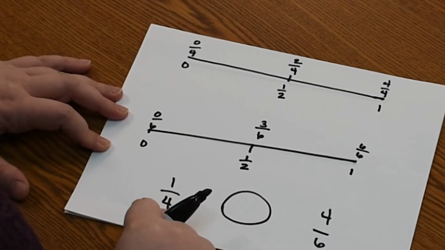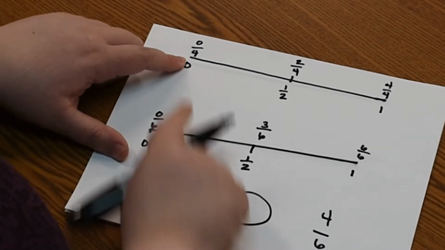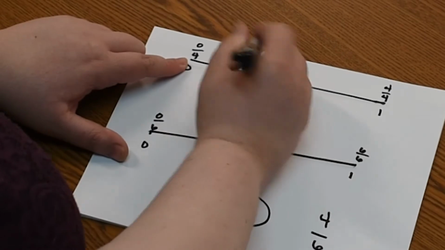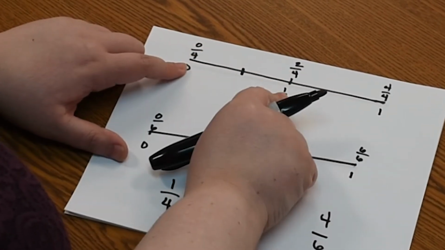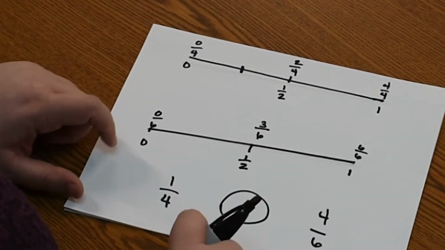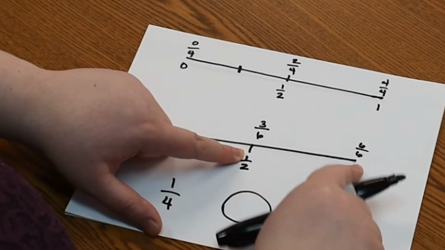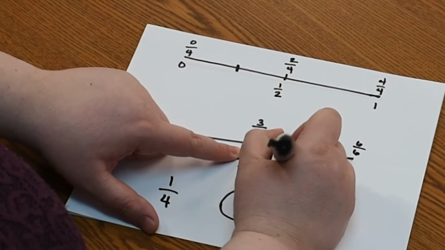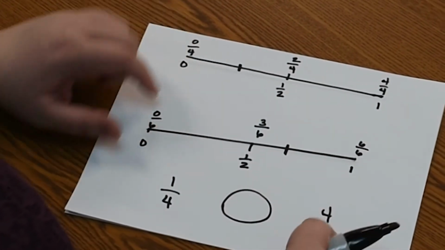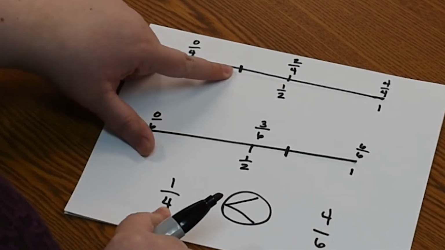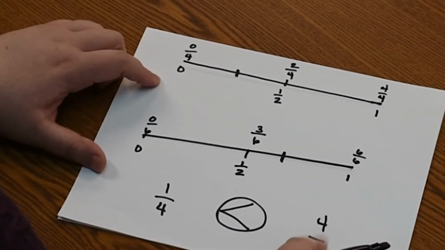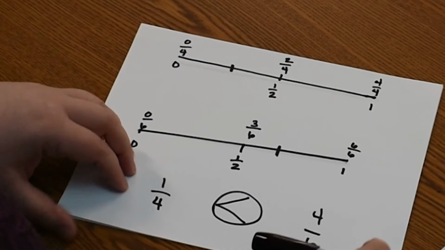And then when I plot the 1/4, it's going to be somewhere between 0/4 and 2/4. And then down here, 3/6 to 6/6, 4/6 would be somewhere in here. So I can again see that 4/6 is greater than 1/2, 1/4 is less than 1/2, so 4/6 is the greater fraction.